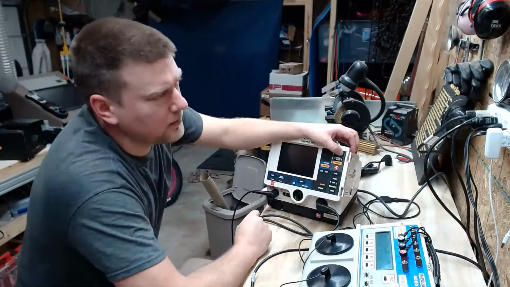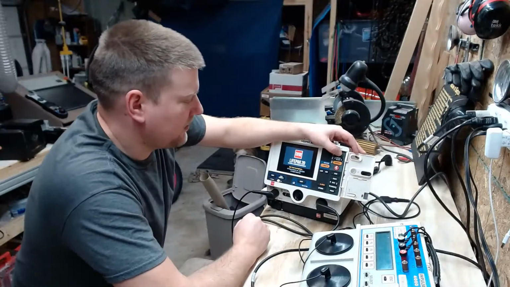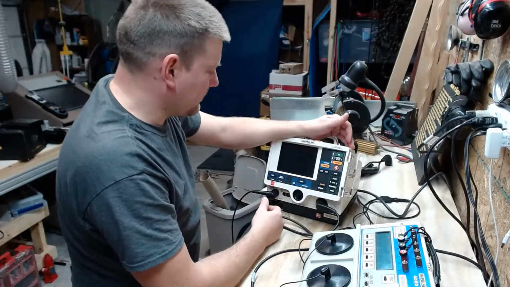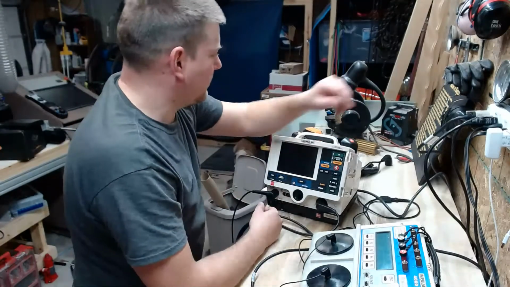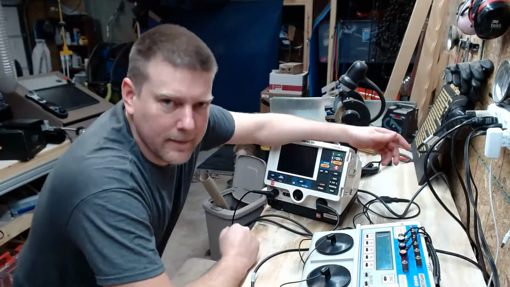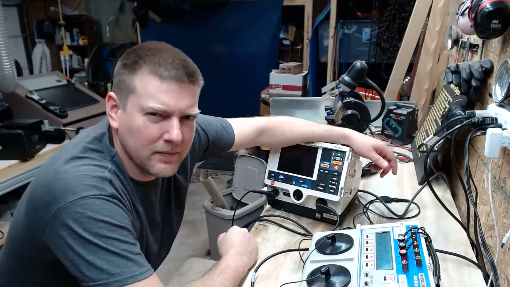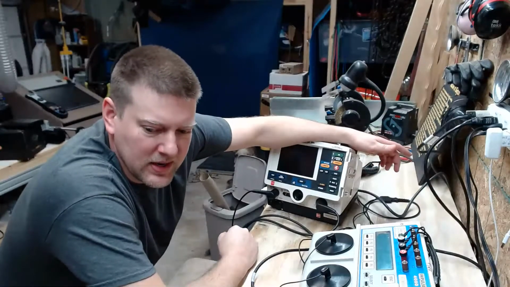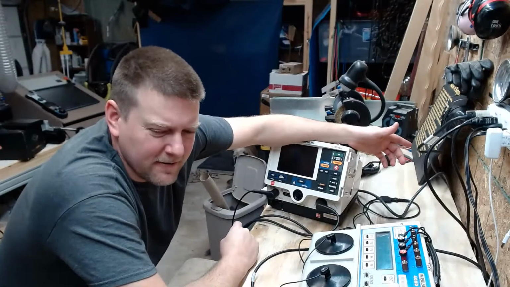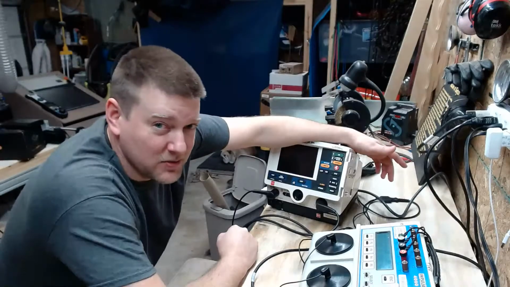Let's reboot the defib. So that is pacing in a nutshell. It's the defib actually beating the heart for the patient. I'm glad I got that on camera. Did you guys see that? It was booting up and it shut off on its own. That's really interesting.